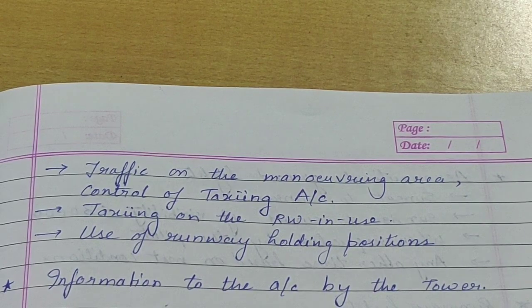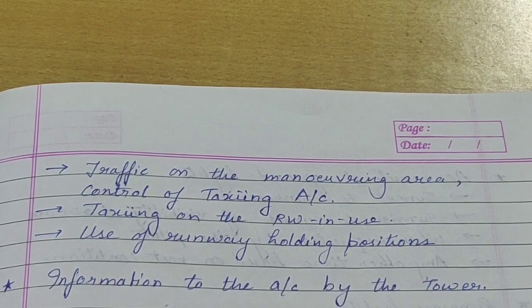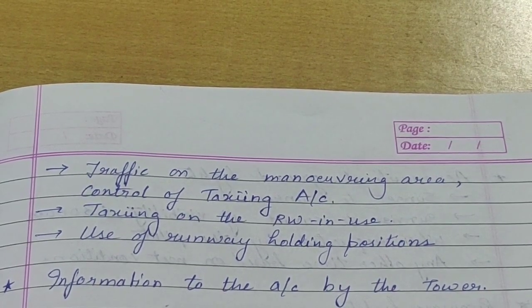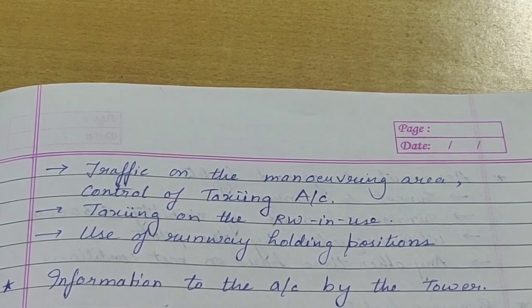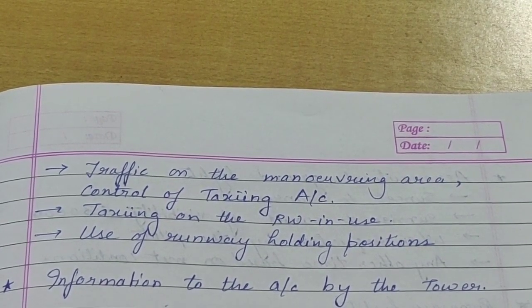Okay, so it is a little bit away from the runway. It is usually like 50 meter from the runway edge where the runway is 900 meter or more, and 30 meter from the runway edge where the runway is less than 900 meter.